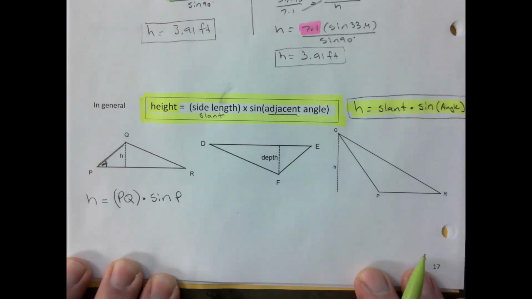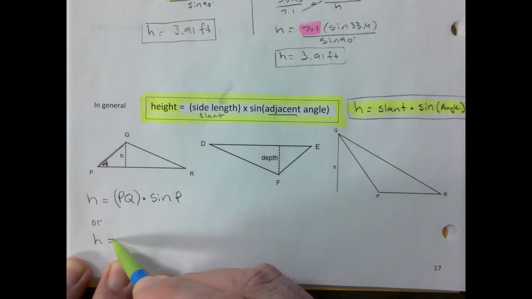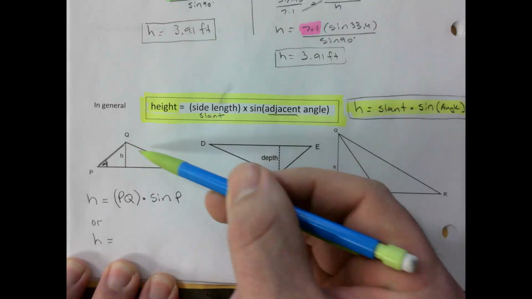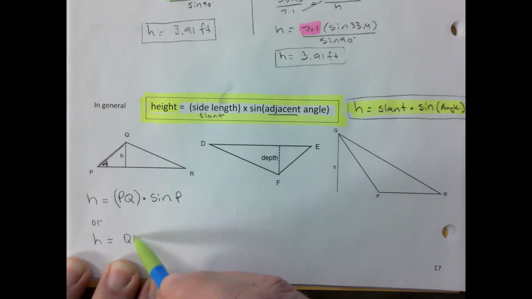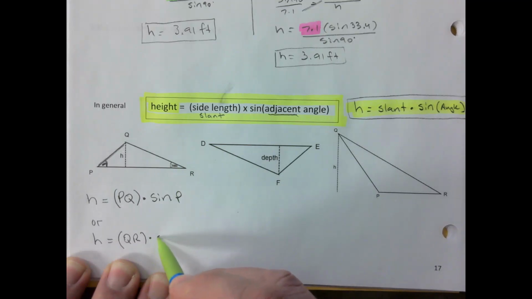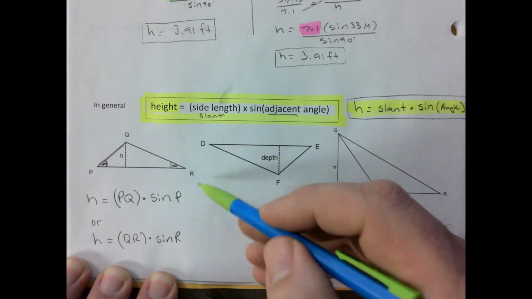What's my other way to do it? Height is, if I come from this side, what's the slant? It's QR, right? Or RQ? QR code. Hey, that's a good one to remember. Times sine of R. If you can remember that, it's going to save you tons of time.